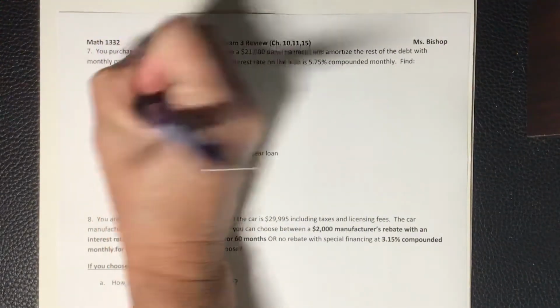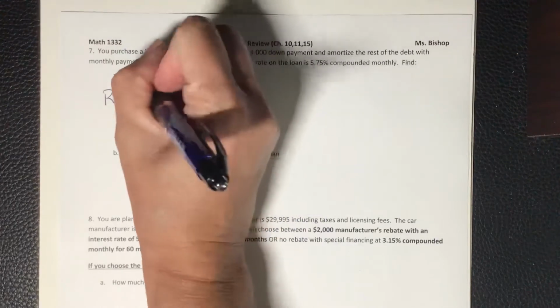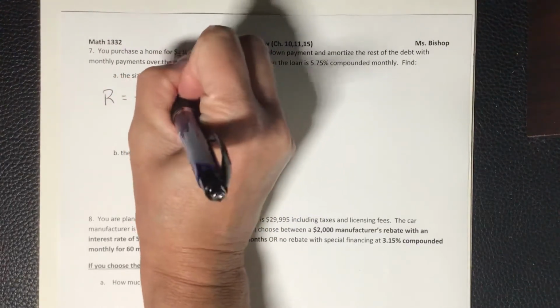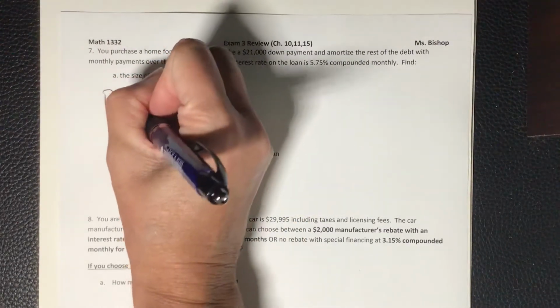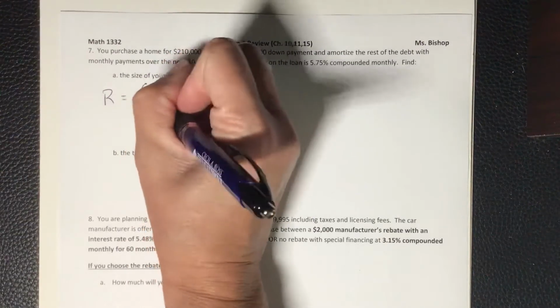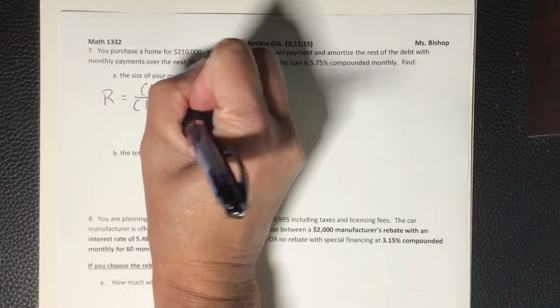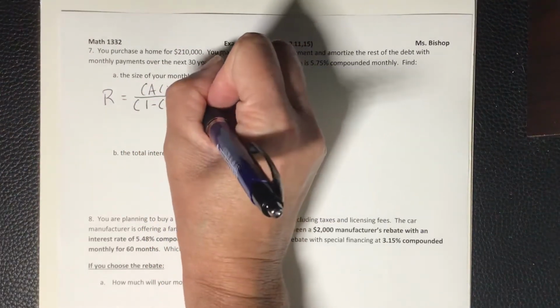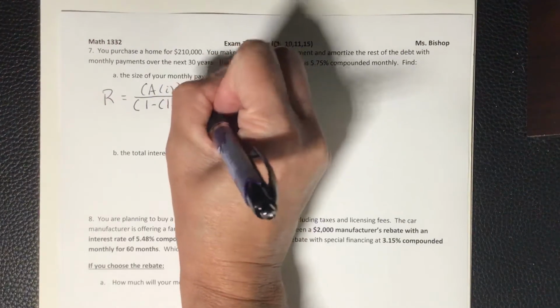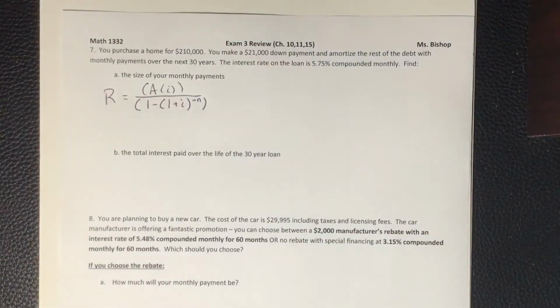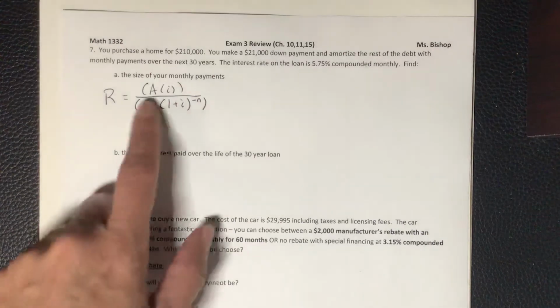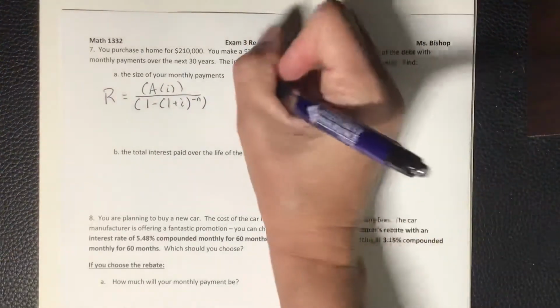So R equals, on the top we have A times I. On the bottom we have parenthesis 1 minus, parenthesis 1 plus I. Close the parenthesis and raise it to the negative N. So you do want to make sure you get that formula written down correctly. Now A is going to be the amount that you're going to borrow.